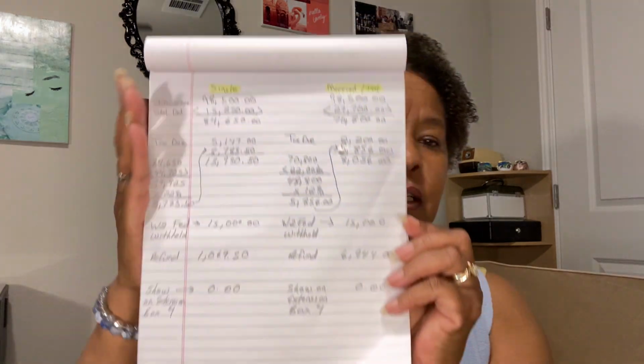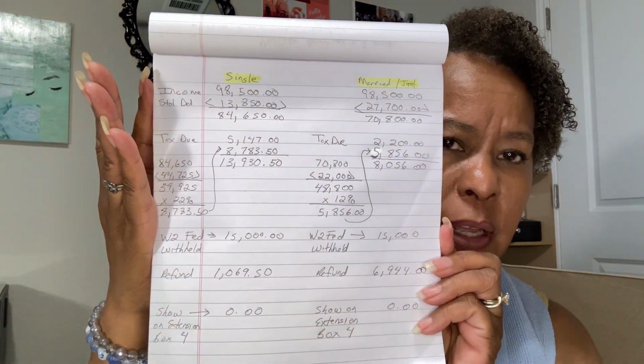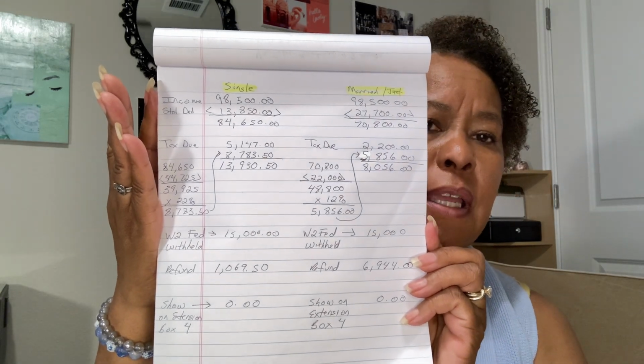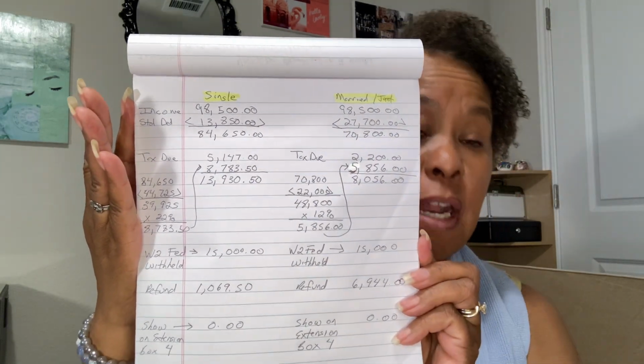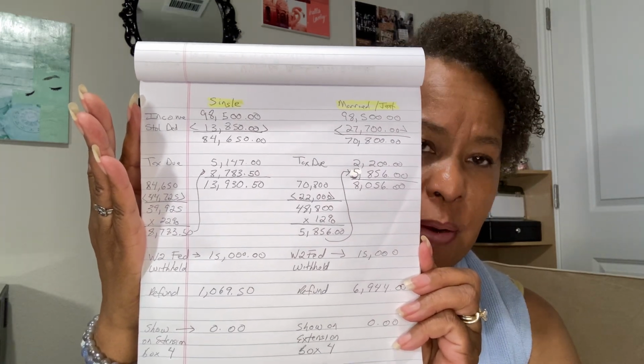So what's happening is that we're going to create an estimate and see if we have a tax liability. On this particular form, I went in and did some calcs, and this will be up on the screen as I'm talking. We're going to look at the single person and the married person, and I'm going to use the same W-2 for both.